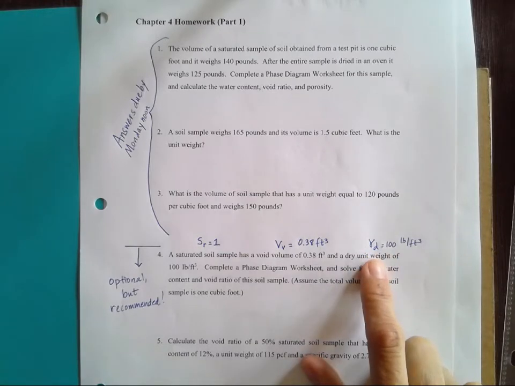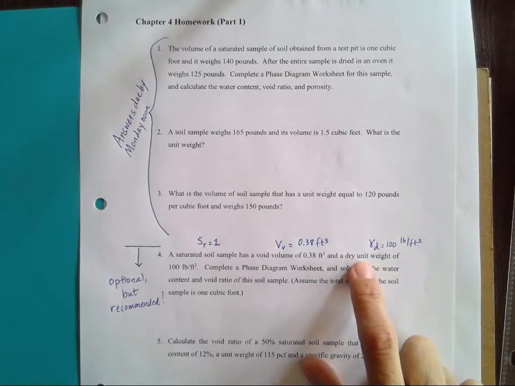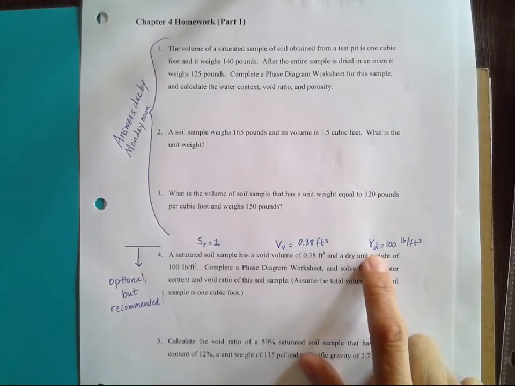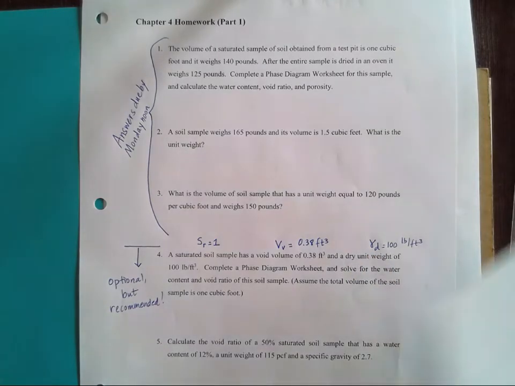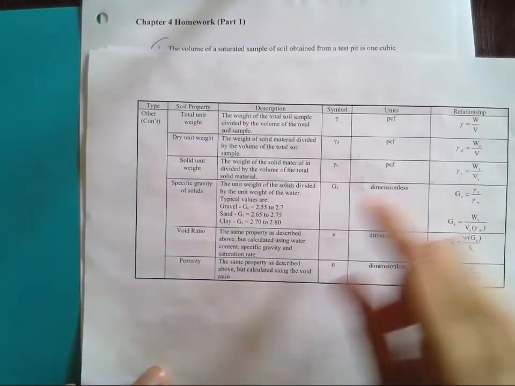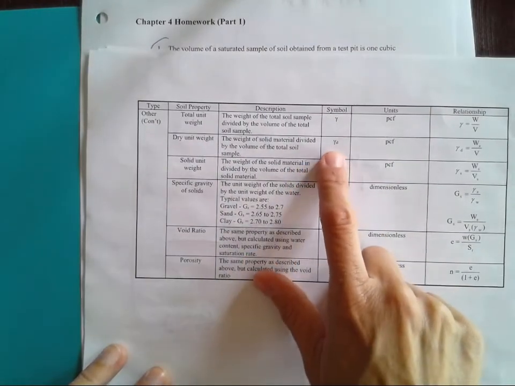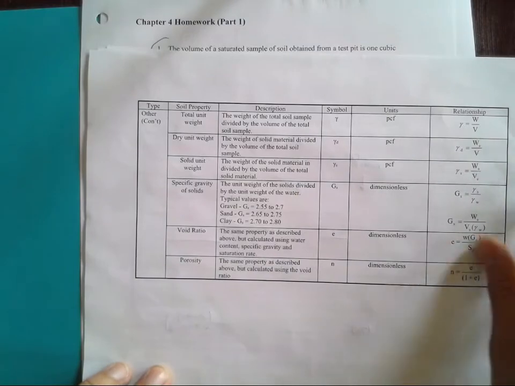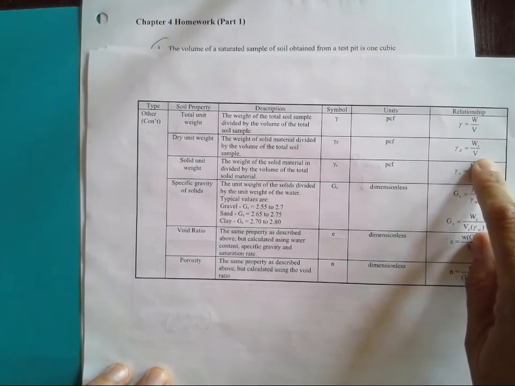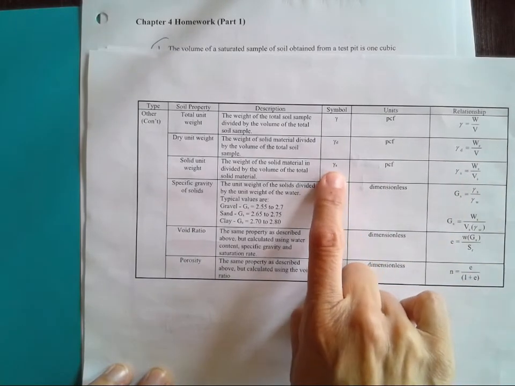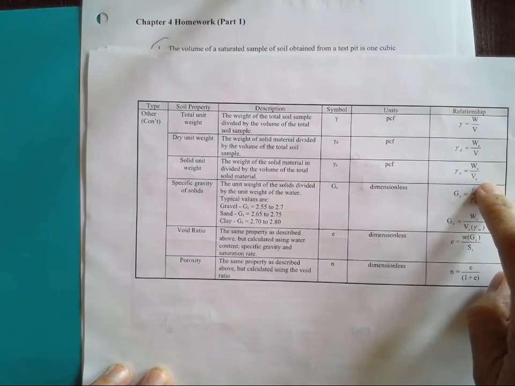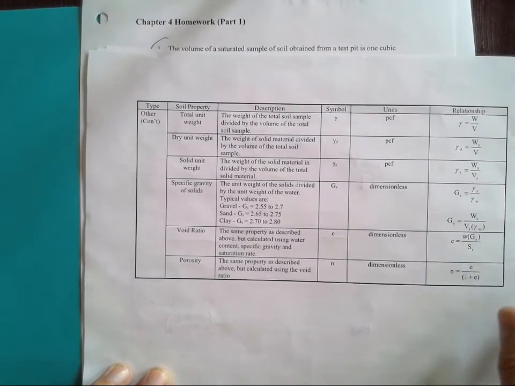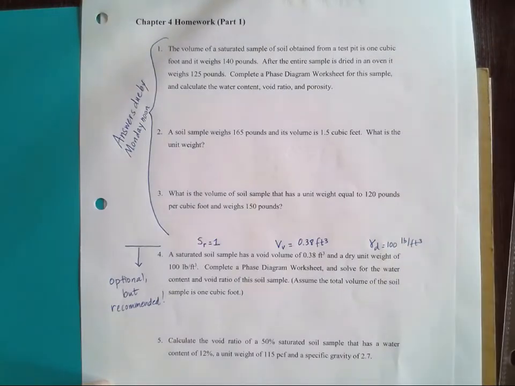Remember, when we take something and we dry it out, we call that the weight of the solids if we have the weight. But when we have the unit weight, we distinguish between a dry unit weight and a solid unit weight, because they are defined differently, and you can look back to the table to convince yourself of that. The dry unit weight is the weight of the solids over the total volume, and the solid unit weight is the weight of the solids over the volume of the solids. So they are defined a little differently.